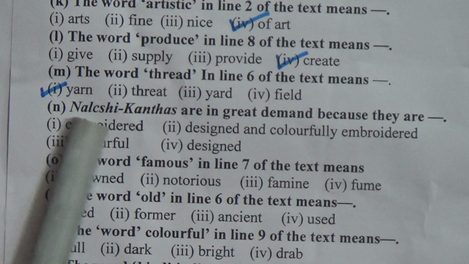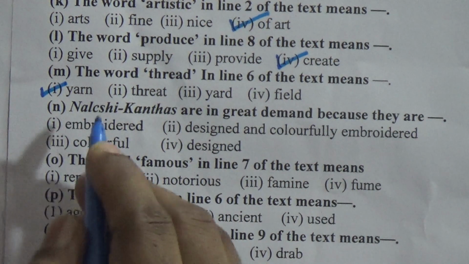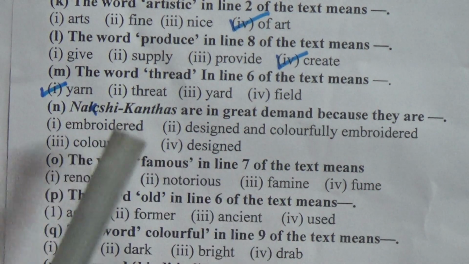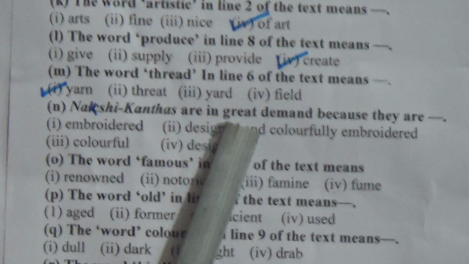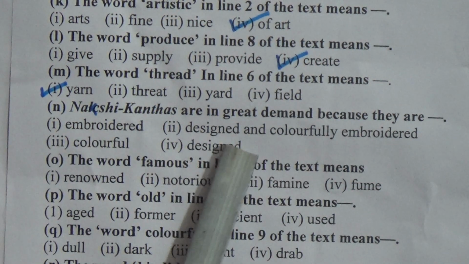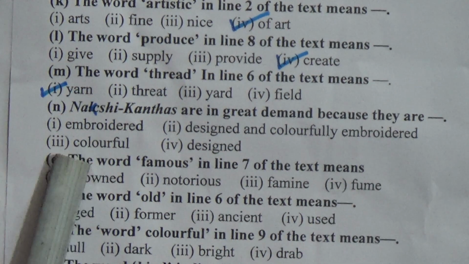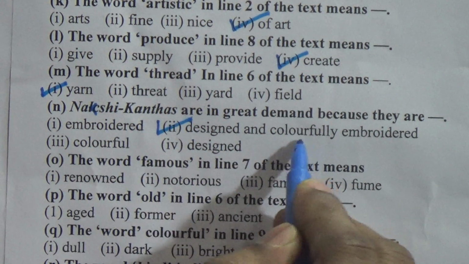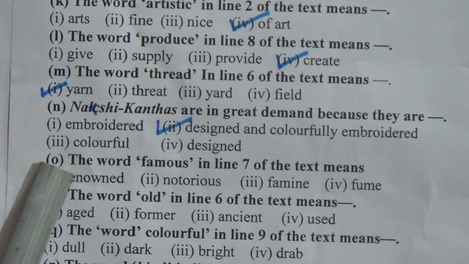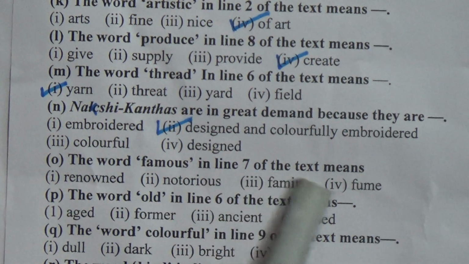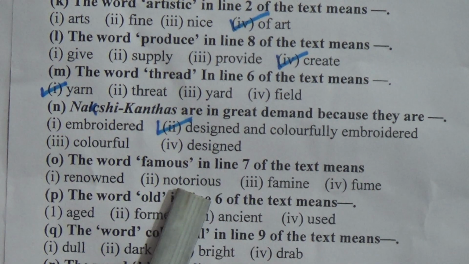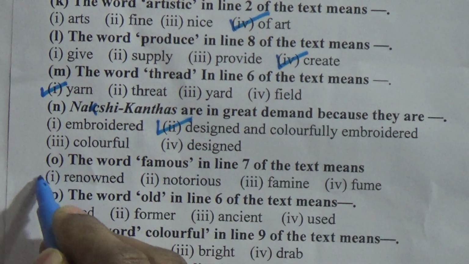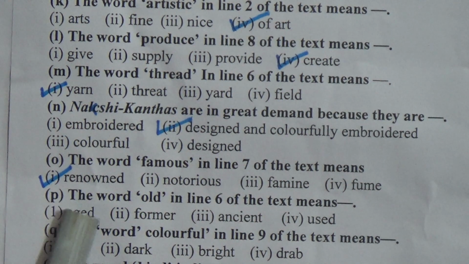Number 8, Nakshikantha. The spelling is a mistake here. N-A-K, this is I. This will be K. So Nakshikanthas are in great demand because they are designed and colorfully embroidered. So Nakshikantha is popular because they are designed and colorfully embroidered. Number 4, the word famous in line 7 of the text means renowned, notorious, opposite of famous. Famine, and fame. So the answer will be famous means renowned, celebrated, noted.